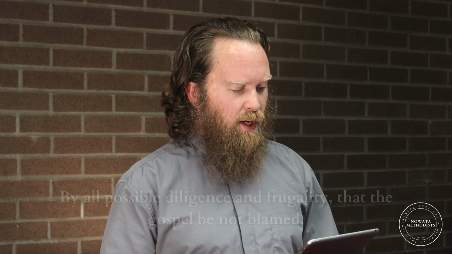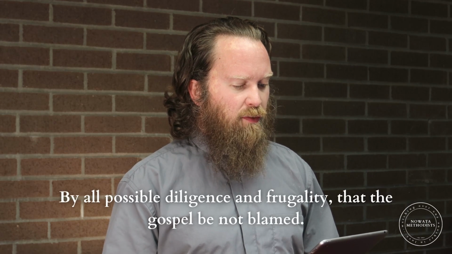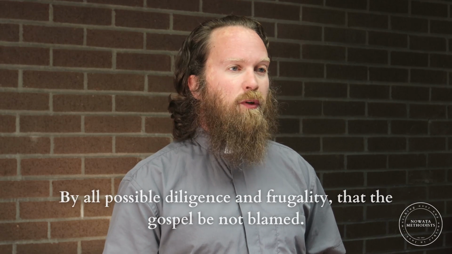And then the next portion is just a short passage saying, by all possible diligence and frugality, that the gospel not be blamed. So it's just saying in everything that we do, frugality and diligence need to mark everything that we do. Diligence is working hard and smart at the same time. And then frugality is not wasting things. So in everything that we do, we shouldn't waste. We should work hard. We should work smart.